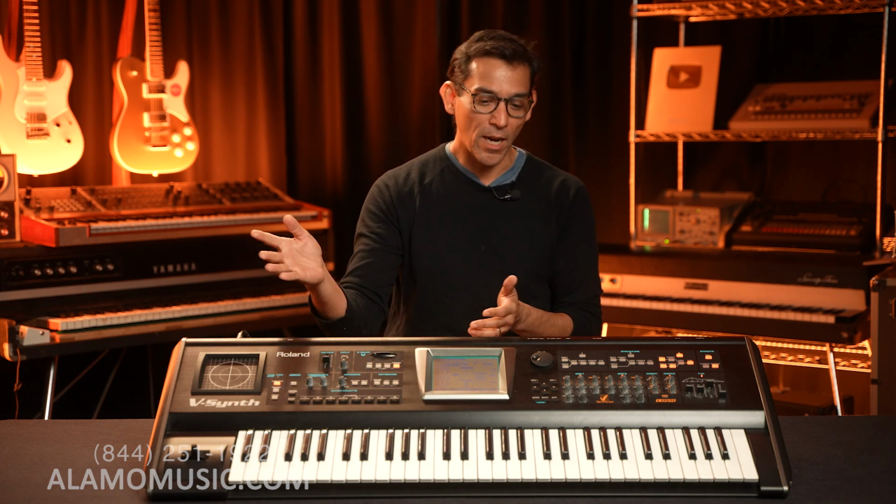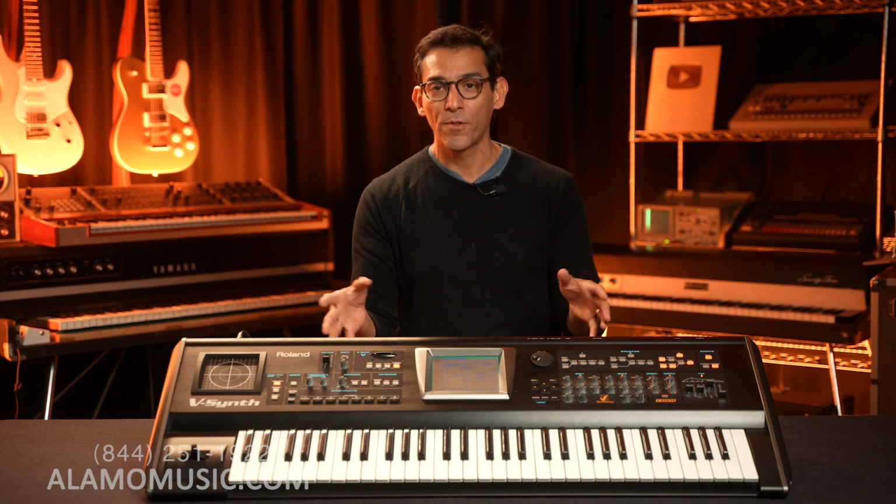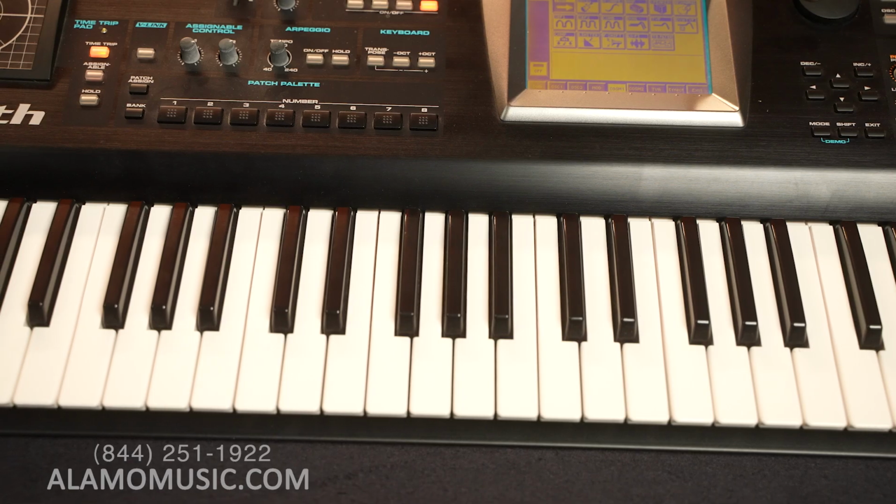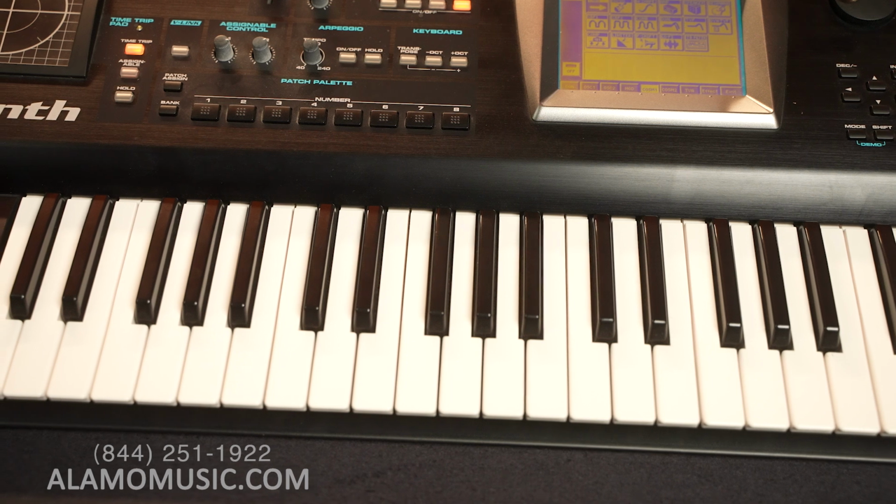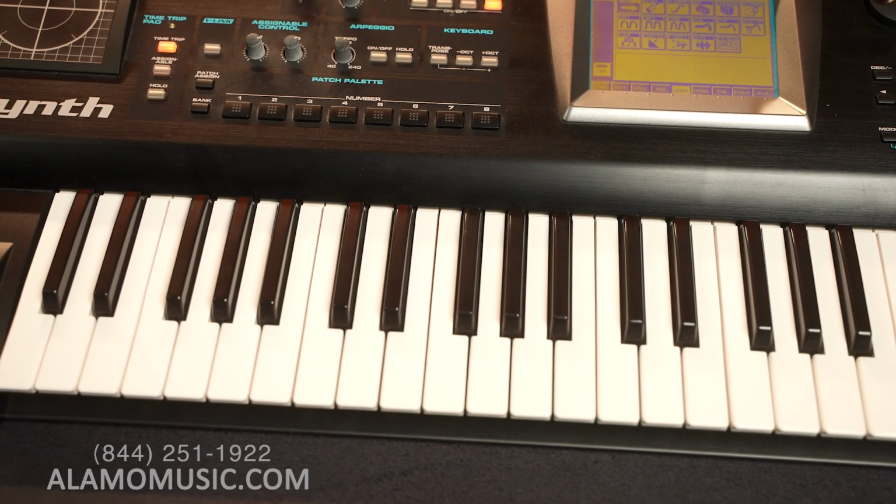The key bed is top-notch. It feels really good, your typical Roland professional key bed, which also serves fantastically as a USB controller.